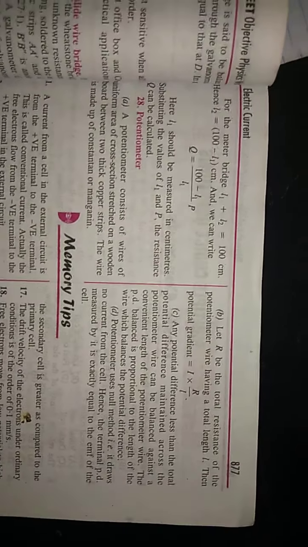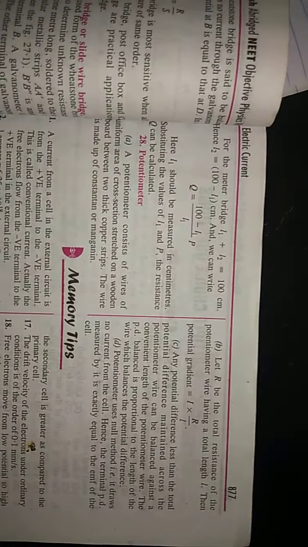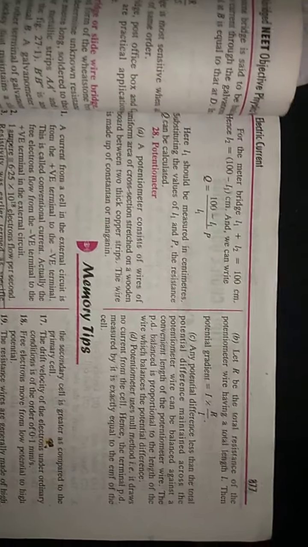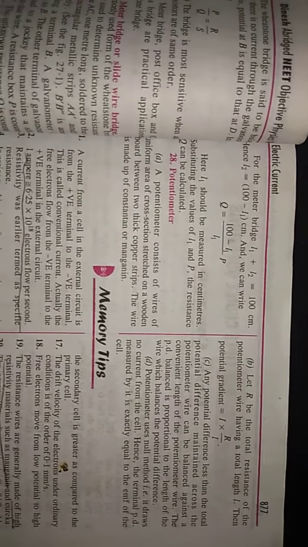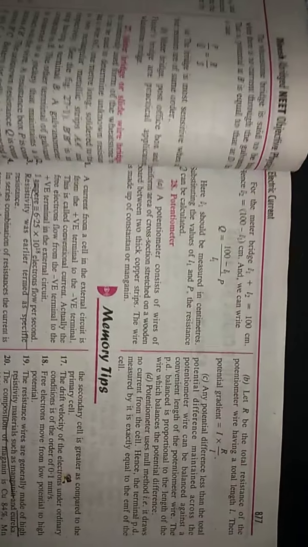And next comes the equation of meter bridge, and then we have studied about one more device, that is potentiometer. Okay, so these three are the external devices about which we are studying. You just have to remember the points of equations and the conditions related to those devices.